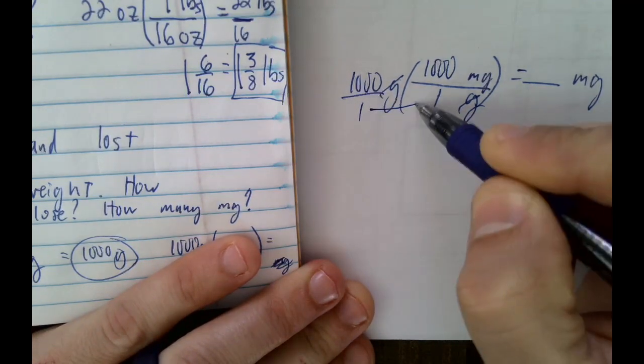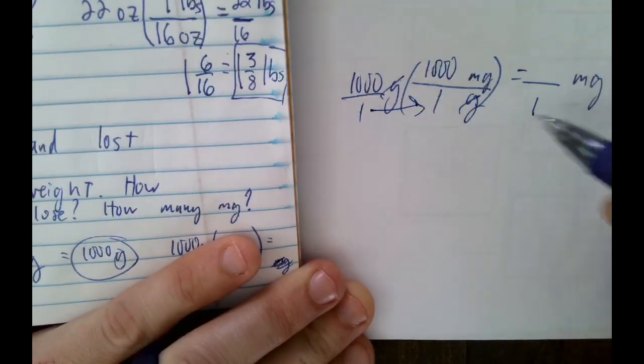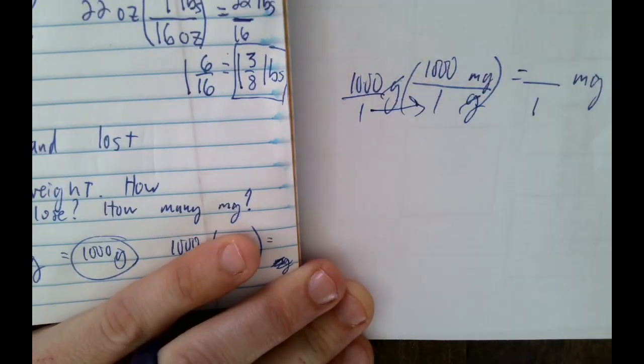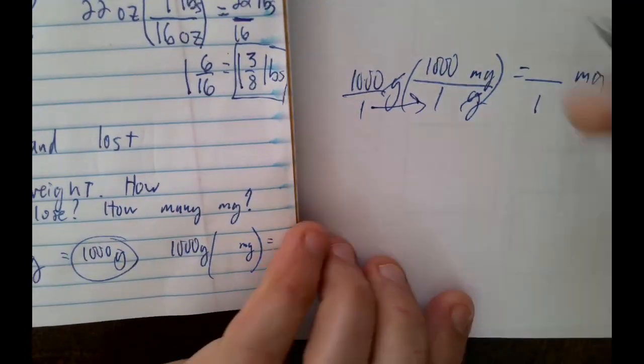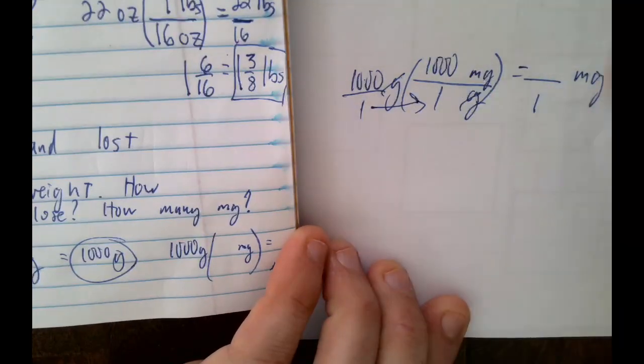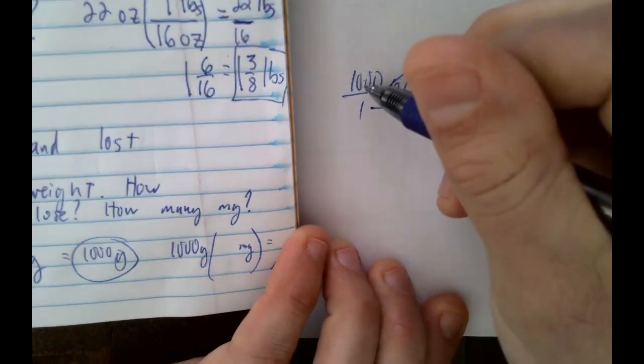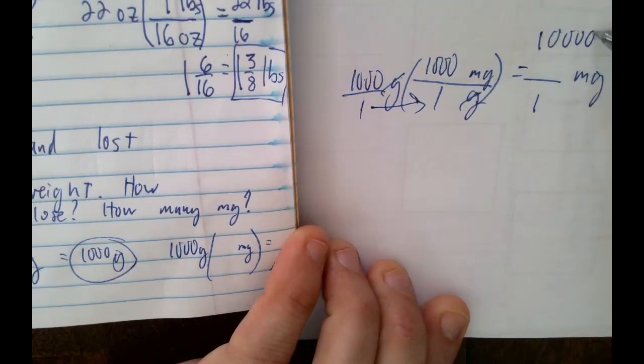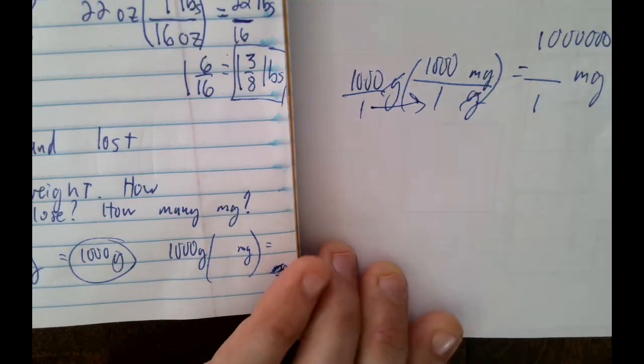If you like to have that as a placeholder, 1 times 1 is just 1. 1,000 times 1,000. Oh, wow. Have we done multiplying by powers of 10? Yes, we have. You just count the zeros. There's 1, 2, 3, 4, 5, 6. So my answer will be 1 from the 1 times 1. And then I have 6 zeros that follow it, otherwise known as 1 million milligrams.